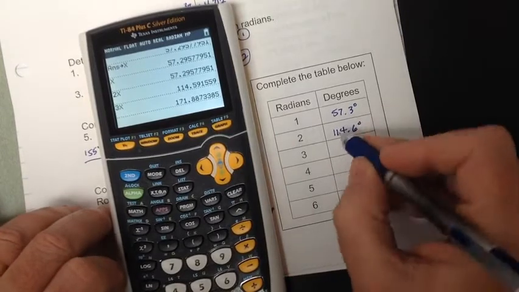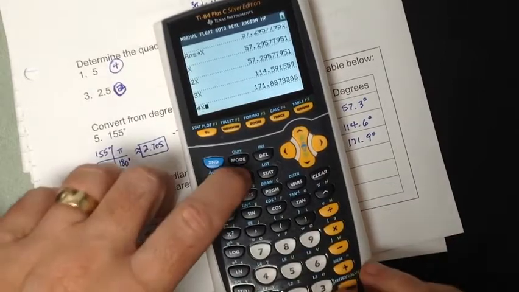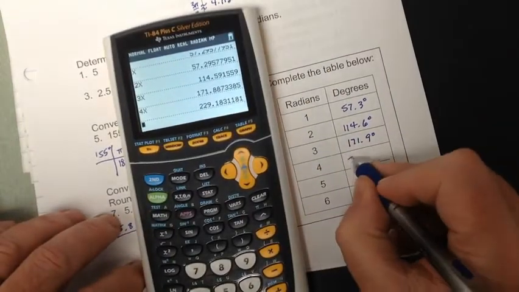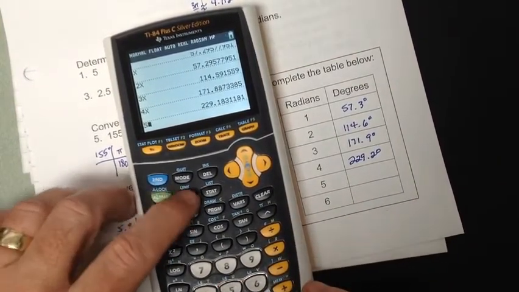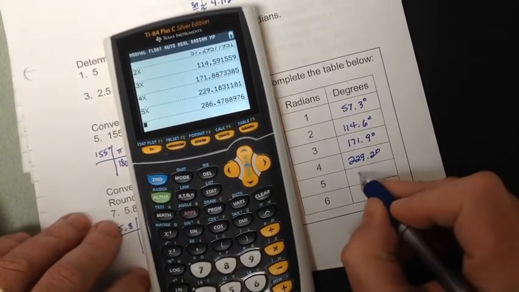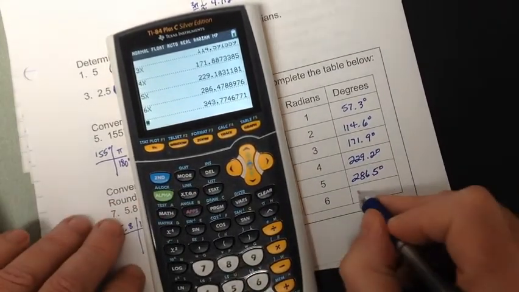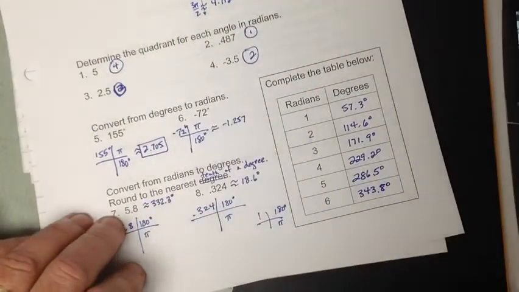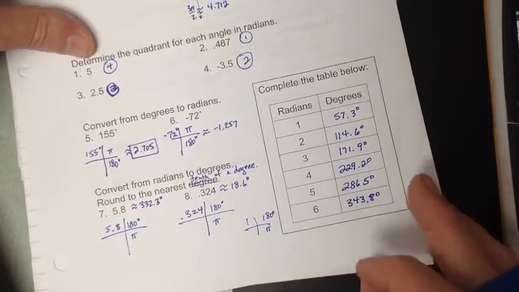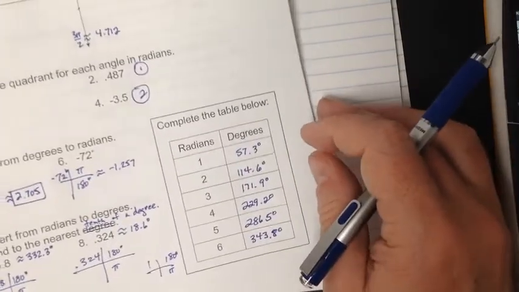3X, 171.9 degrees. 4X, 229.2 degrees. 5X, 286.5, and 6X, 343.8. Okay? All right, so that's the degrees at all these different ratings. And then once I get to 360, I'm in a full circle, which is before I get to 7. It goes only up to about 6.3 radians here.